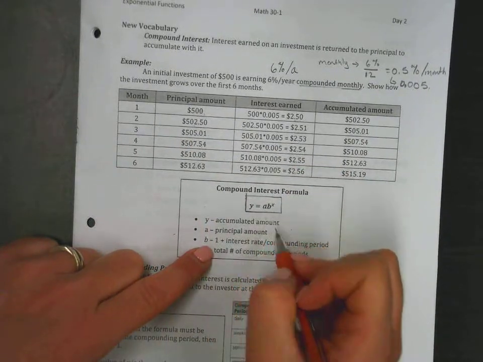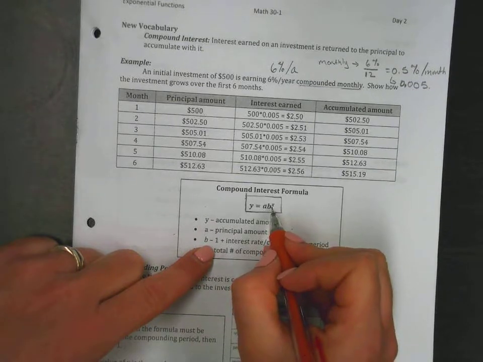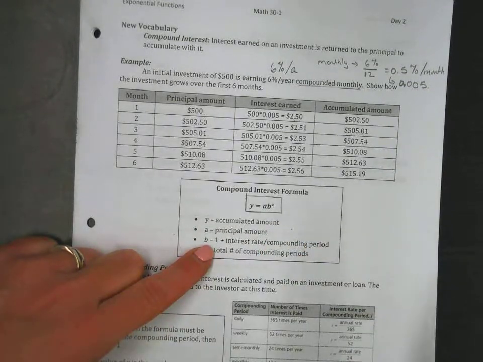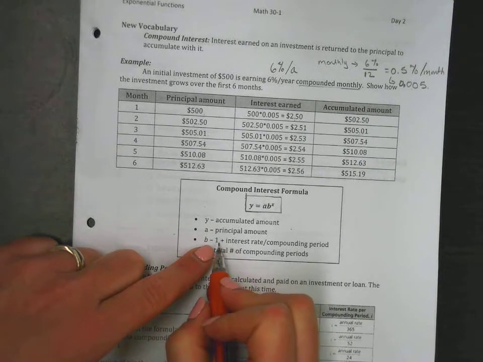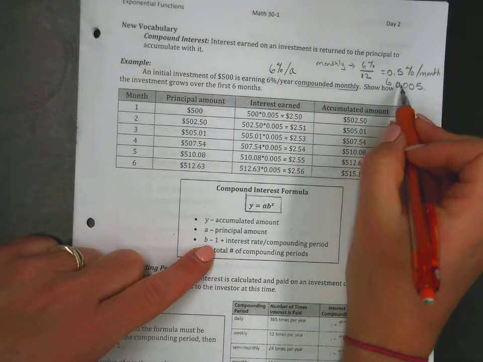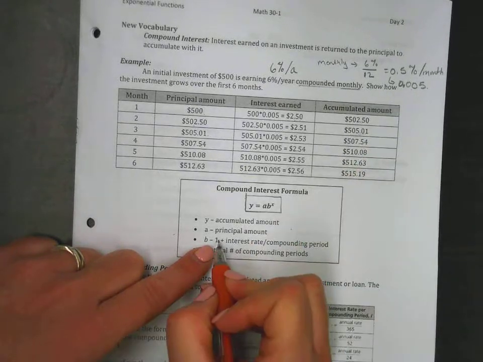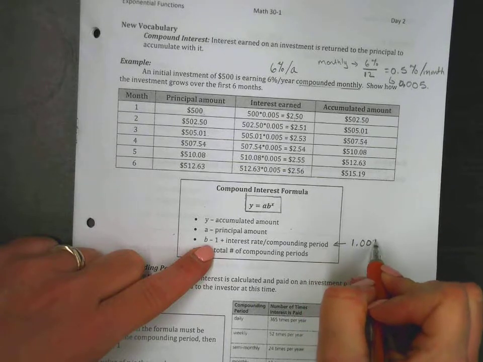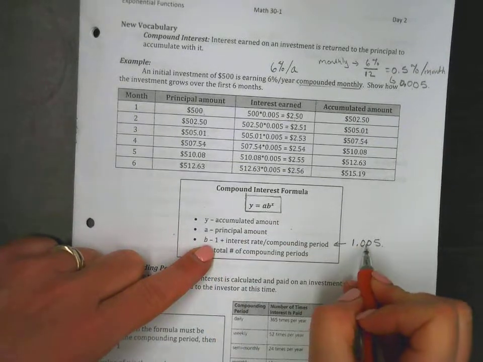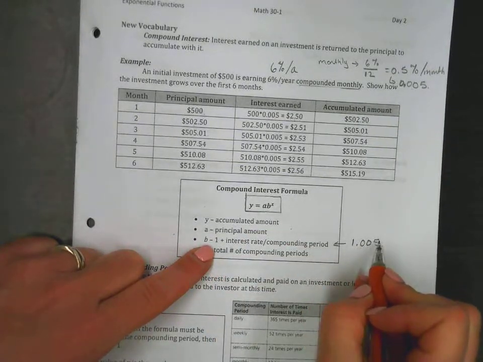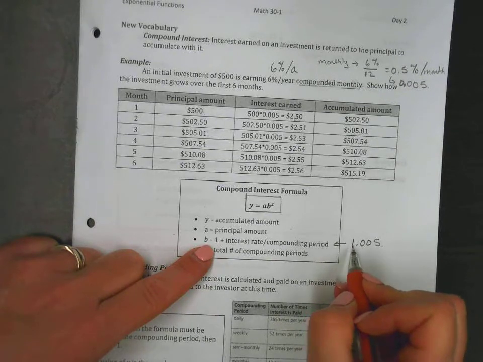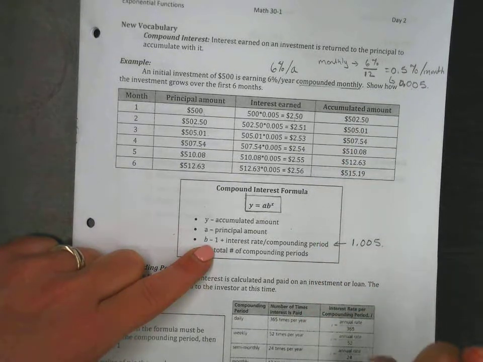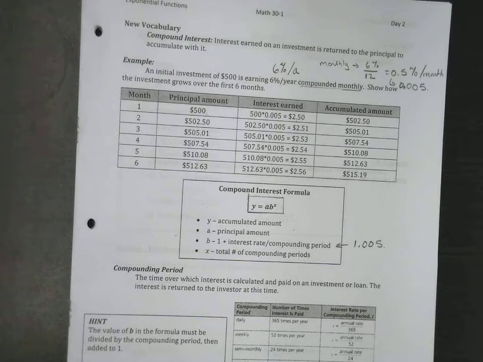Okay? So, if our interest rate is 0.015 or 0.005, we always need to add a 1 to that so that it's actually calculating the interest rate, but the 1 is going to actually add it to the initial amount that we started with. Okay, so it needs to be a 1 in front. And then X is the total number of compounding periods.